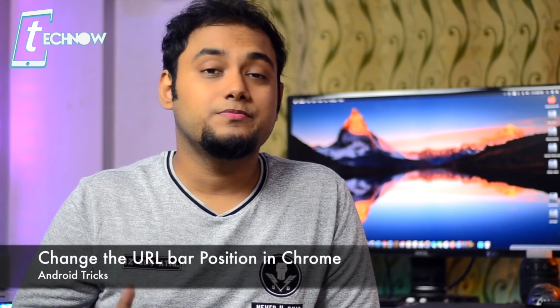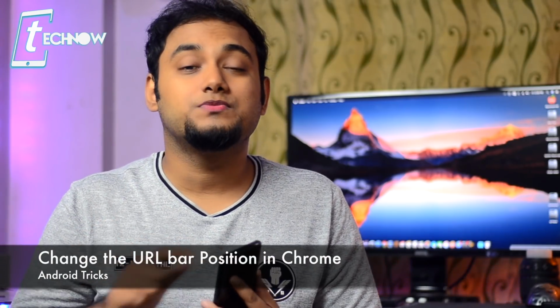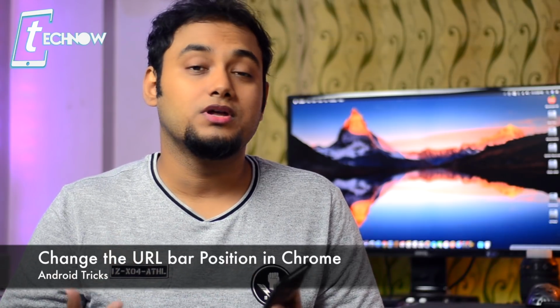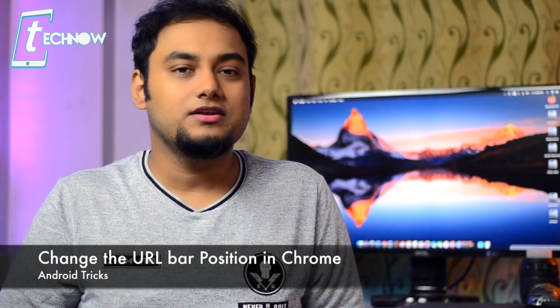Now the next trick is also very useful. With this trick, you can change the position of the address bar which we see on the Google Chrome web browser. We generally see the address bar on the top of the screen, but with this trick you can also place the address bar on the bottom of the screen.